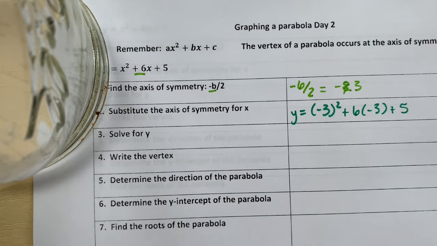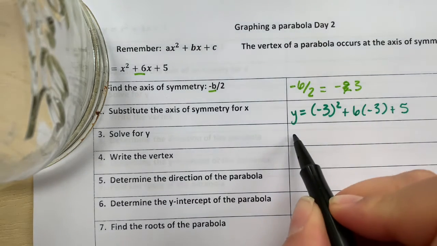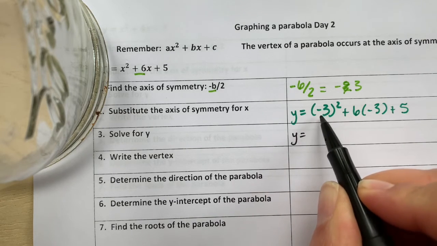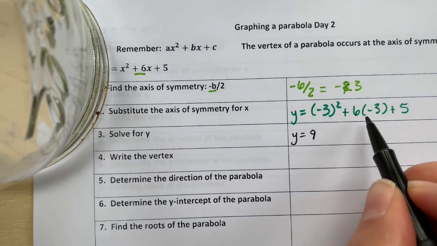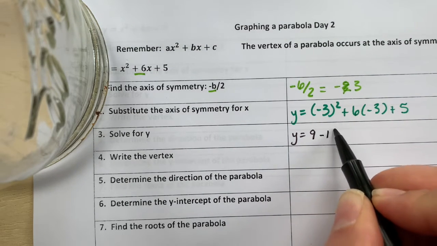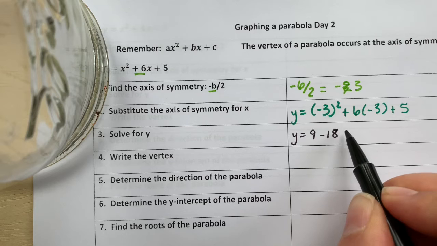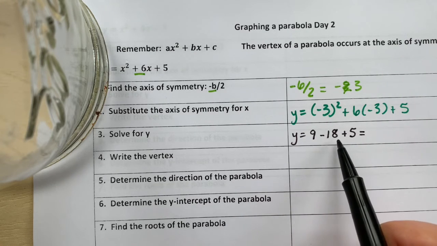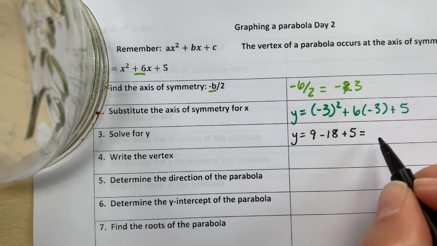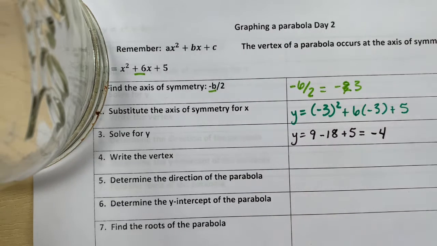So I'm just going to solve this for these numbers. Negative 3 squared, negative 3 times negative 3, is 9. 6 times a negative 3 is negative 18. 9 minus 18 is a negative 9, plus 5. Negative 9 plus 5 is equal to a negative 4.